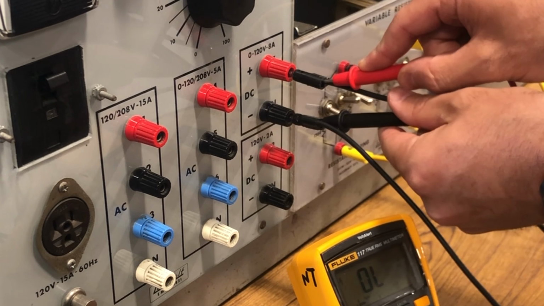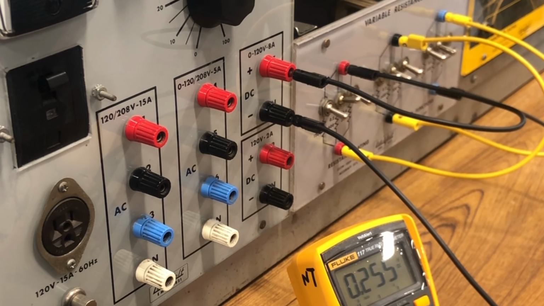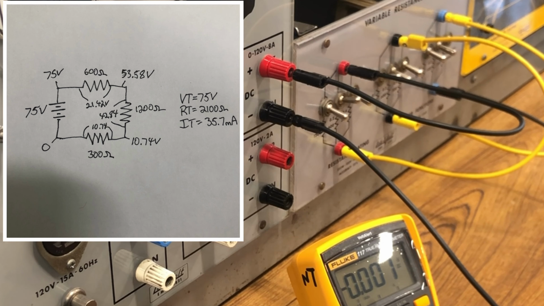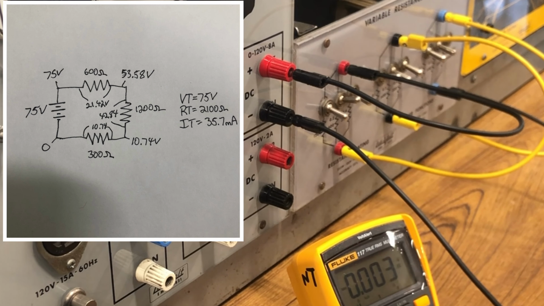It's 75. Yep. All right. So what did we say the voltage drop of resistor 1 was going to be? 21 and some change, 21.42. So 21 and a half around about. So if I measure across resistor 1, it should read about that much.